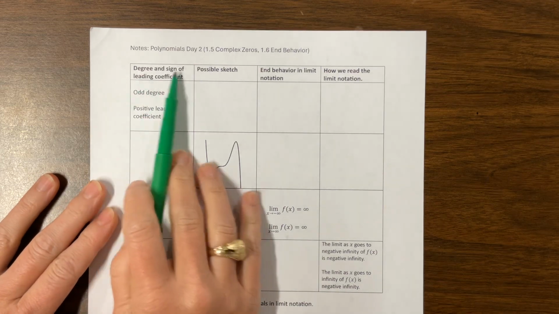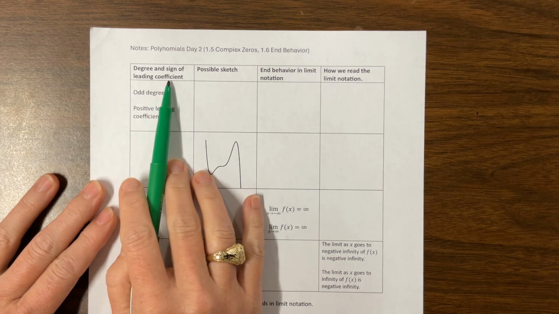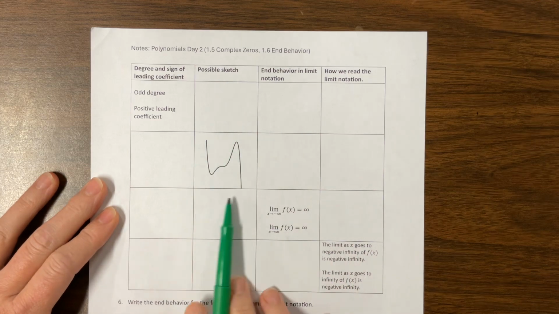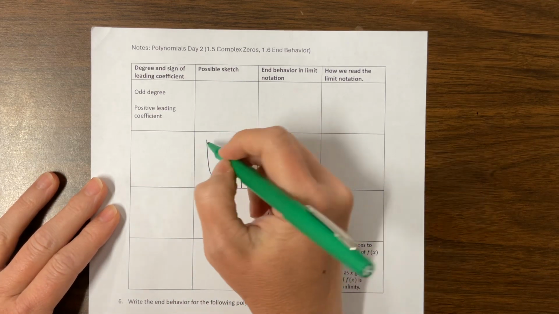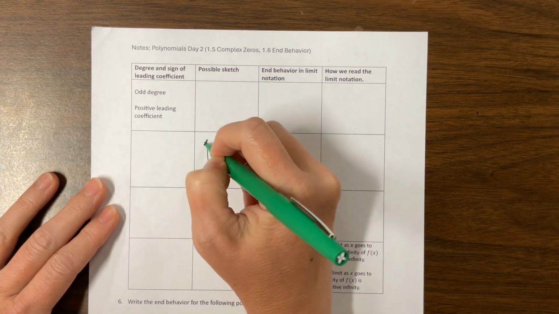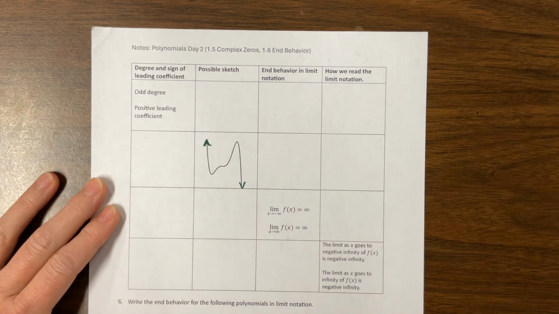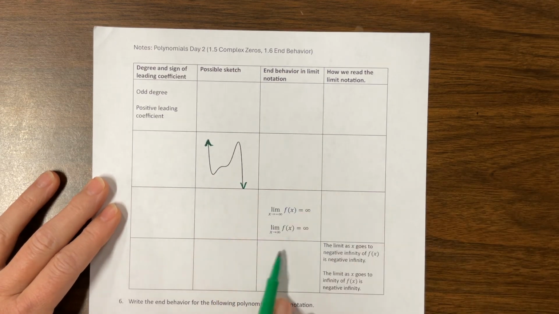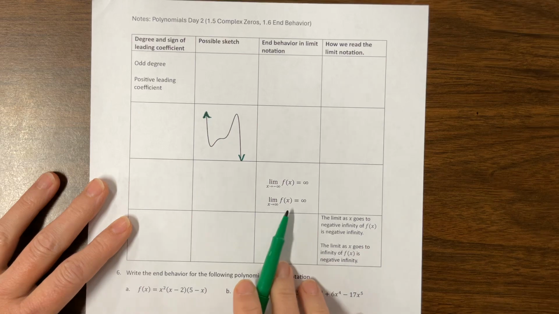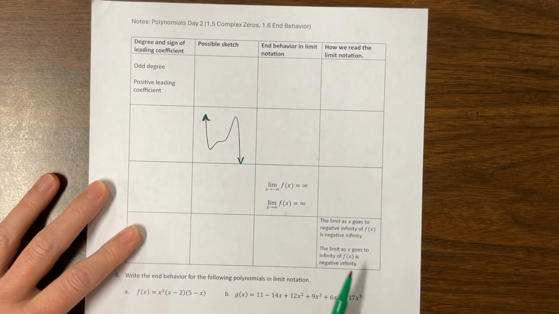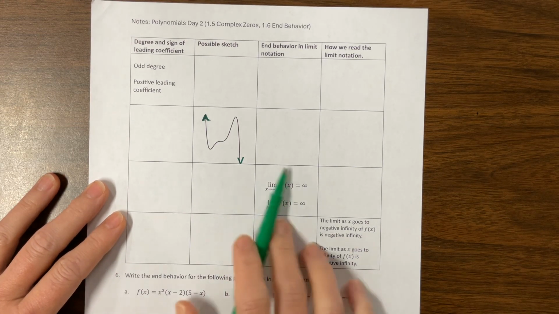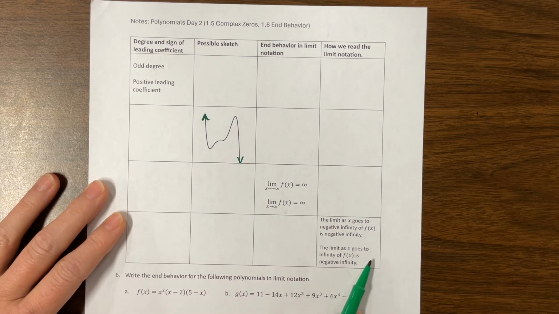I want to talk about the degree and the sign of the leading coefficient, and a possible sketch. Notice it can do all kinds of weird stuff in the middle. If Desmos would give me arrows, that would make my life easier, but it doesn't. And then I'm going to talk about the end behavior in limit notation, which looks something like this, and I want you to be able to read this properly, okay?